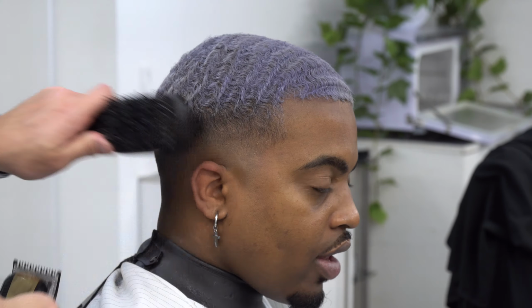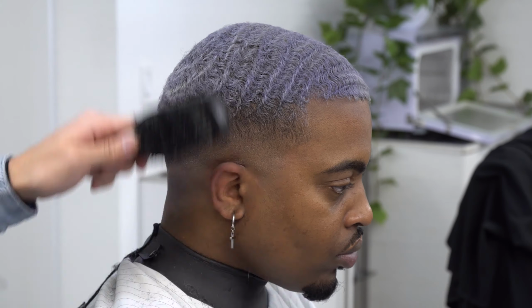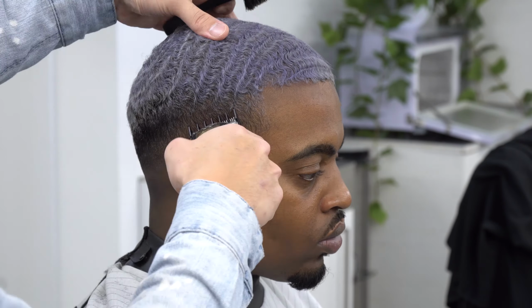So you're gonna see me continue again. I'm gonna go against the grain and with the grain, just to get that transition from the lilac colored hair to the black colored hair. I'm trying to get that buttery, softer contrast so it doesn't look so dark of a contrast, but I'm still leaving enough black colored hair on top of the skin to show that stretched out fade.